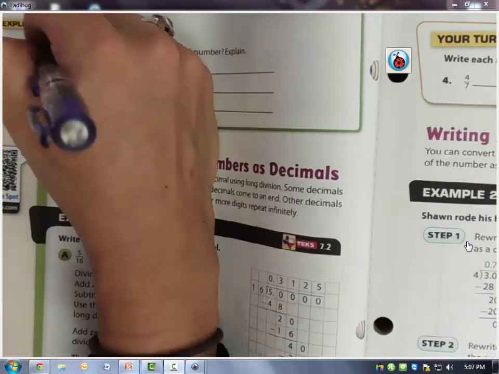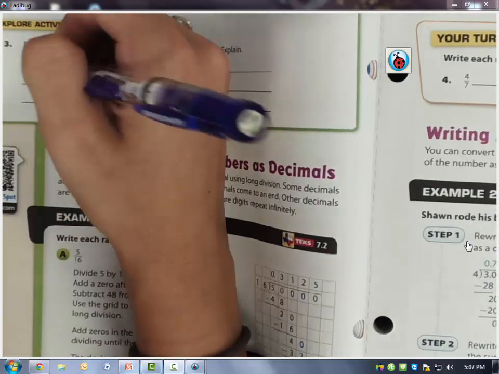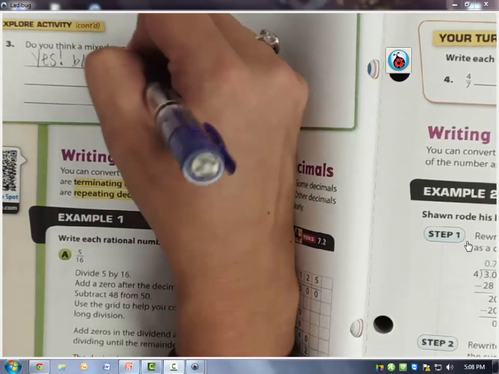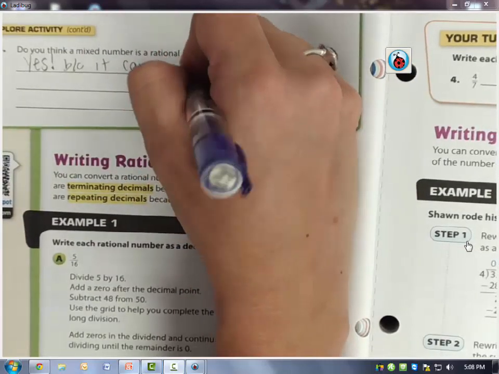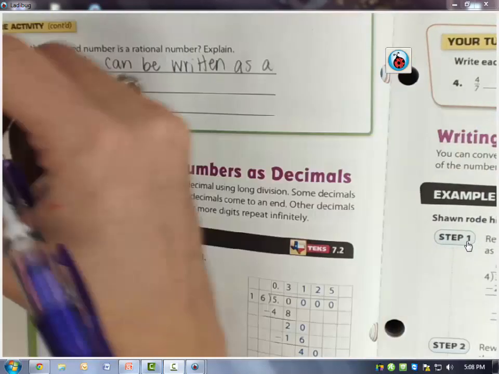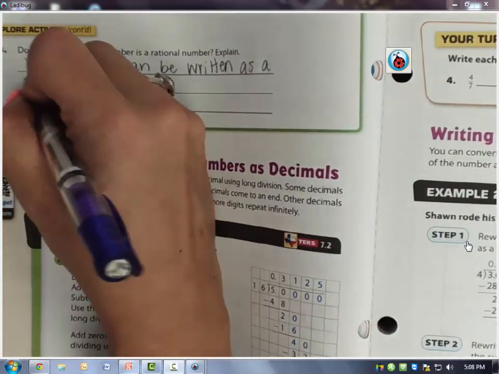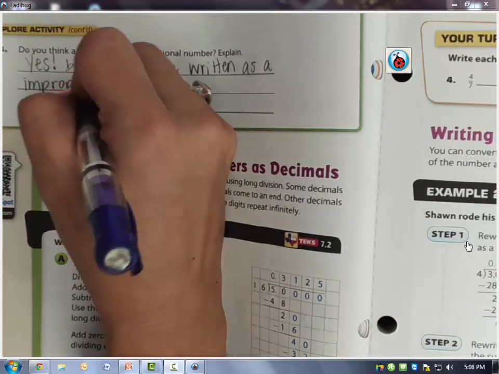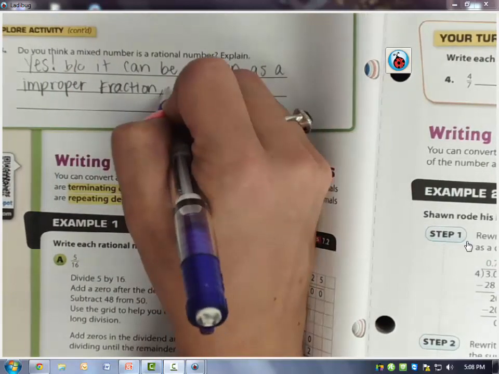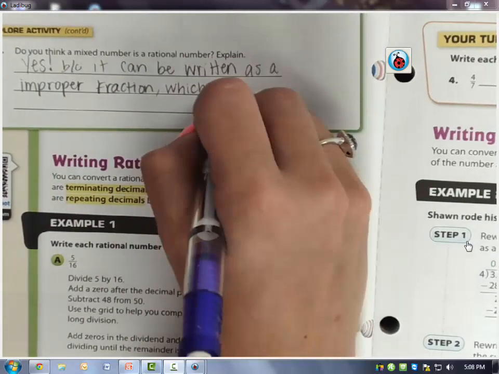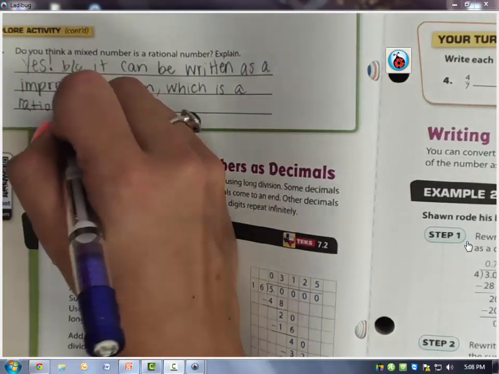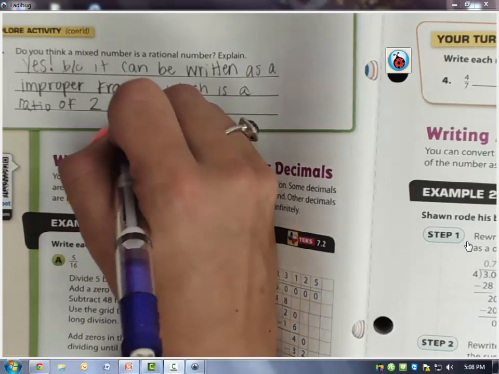Because it can be written as an improper fraction, which we just talked about, which is a ratio of two integers. Remember, ratio is another fancy word for a fraction, or it can be side by side.